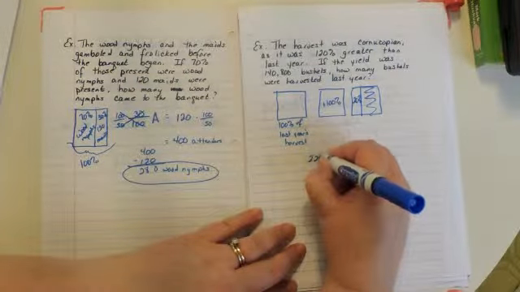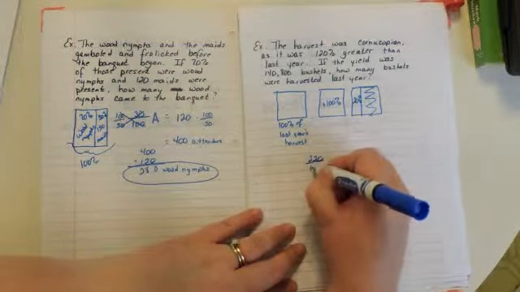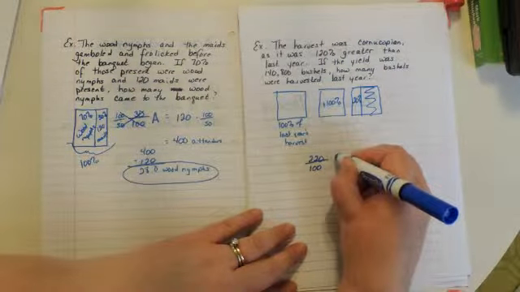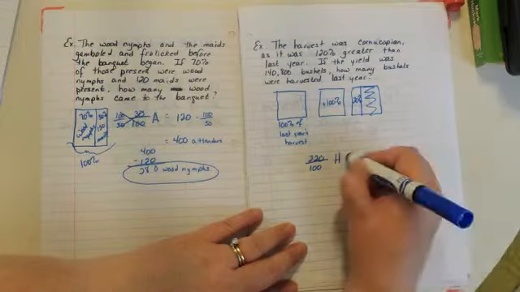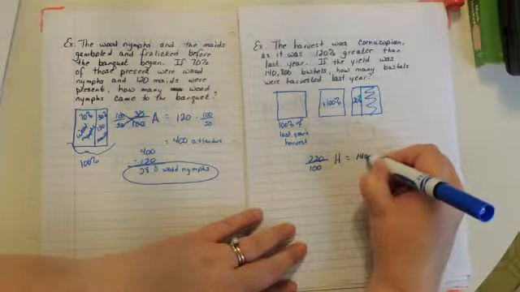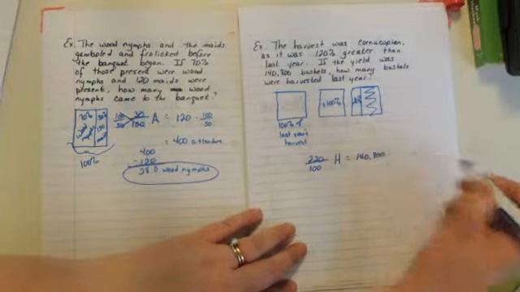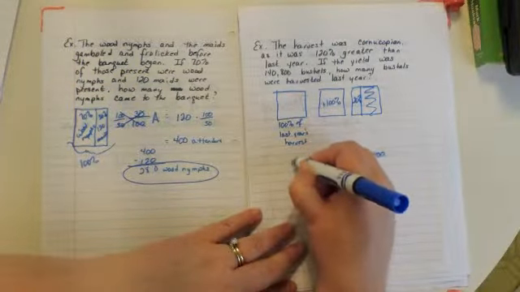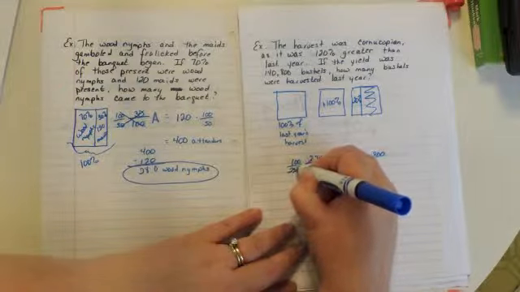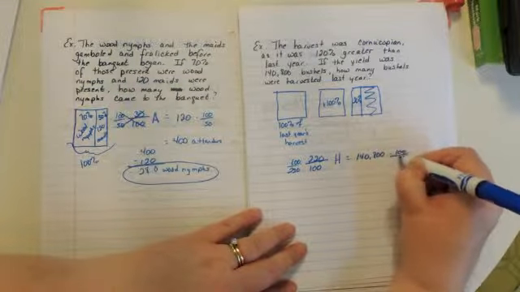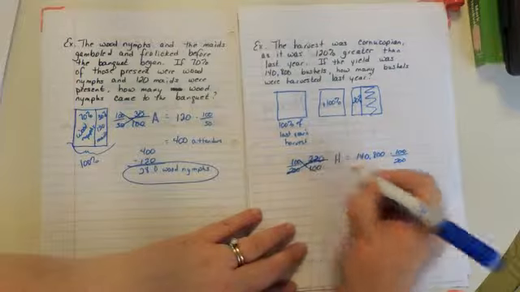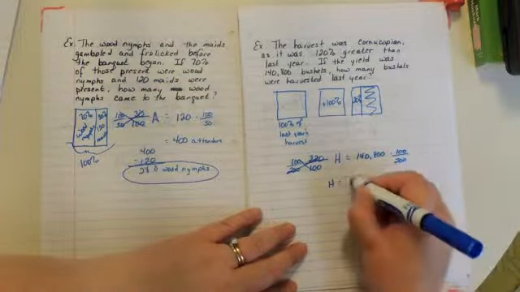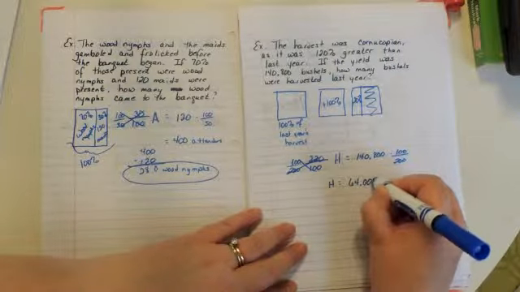So 220%, percent means we put it over 100, of last year's harvest equals this year's harvest. Okay? We can solve for this by multiplying by the inverse here. And pulling out your calculator and finding that last year's harvest was 64,000 bushels.